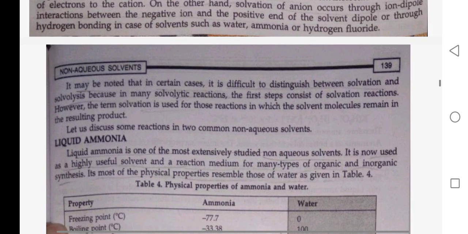It may be noted that in certain cases it is difficult to distinguish between solvation and solvolysis, because in many solvolytic reactions the first step consists of a solvation reaction. However, the term solvation is used for those reactions in which the solvent molecules remain in the resulting product.